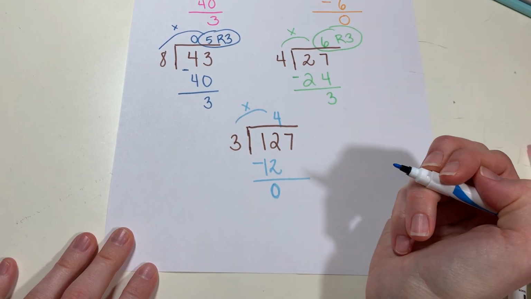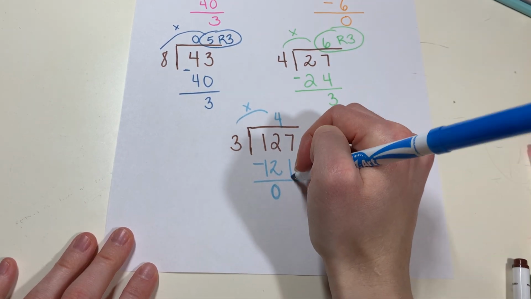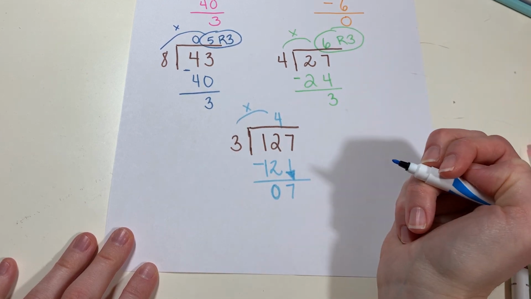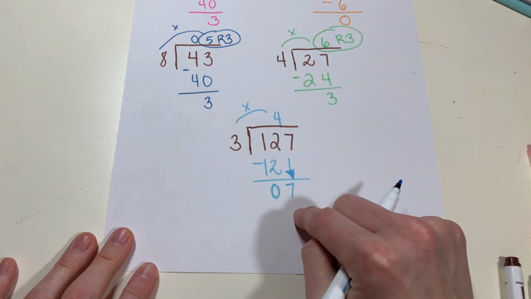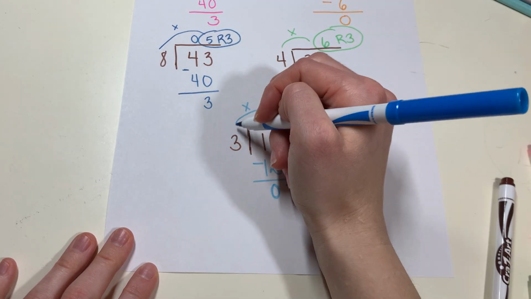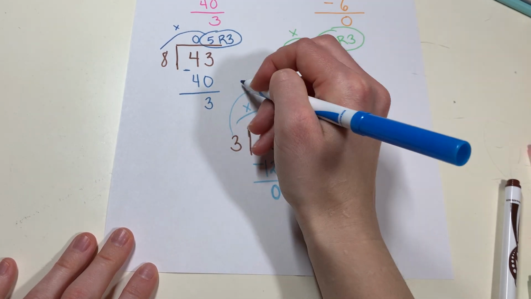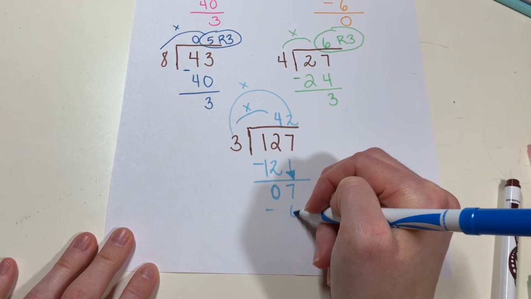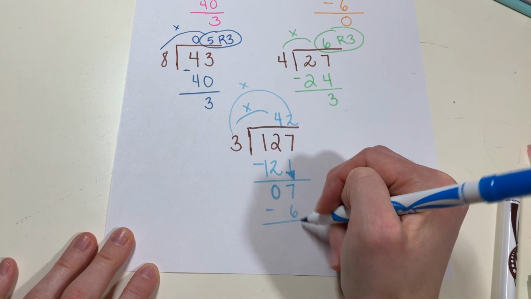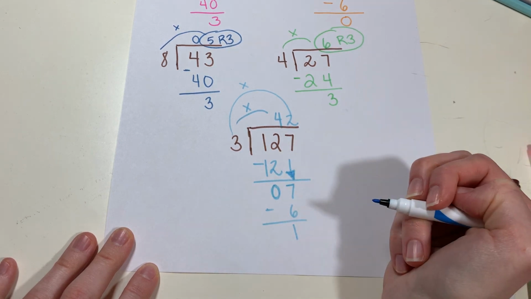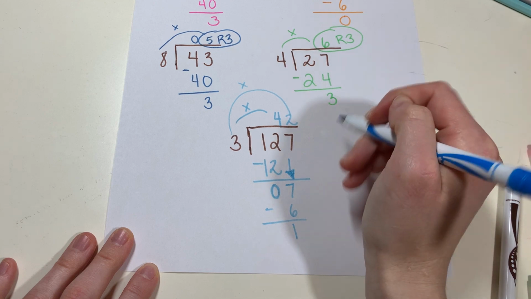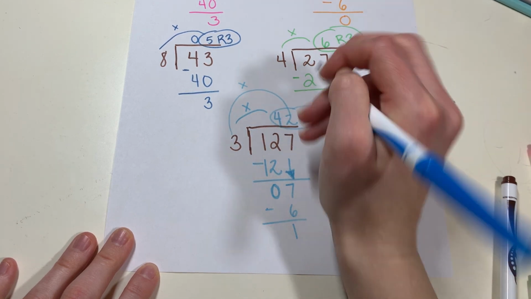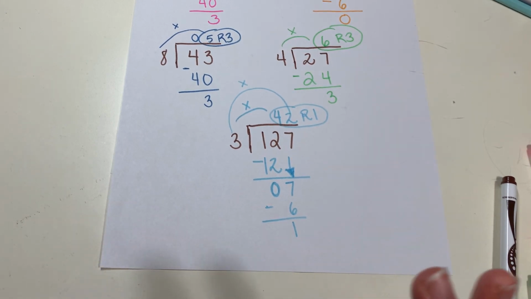And I have 0. Well, there is another number to bring down. So I'm going to go ahead and bring it down. And I have 7. 3 times what gets me 7, or as close as possible to 7 without going over? Well, 3 times 2 gives me 6. So I'm going to put 6 here. I'm going to subtract. 7 take away 6 gives me 1. There's nothing else to bring down, so there's no need to repeat. So we have 42, remainder 1.